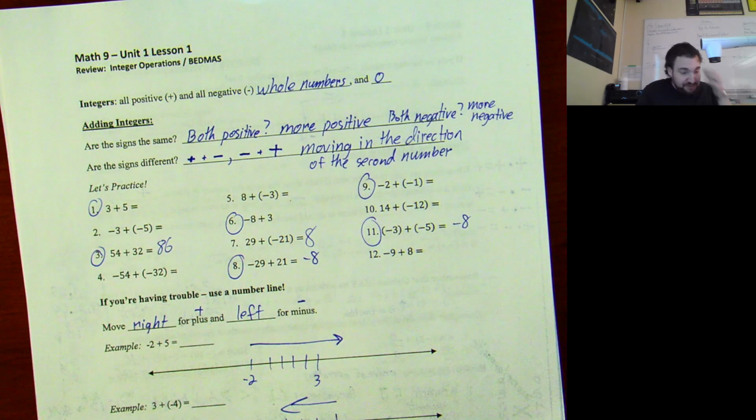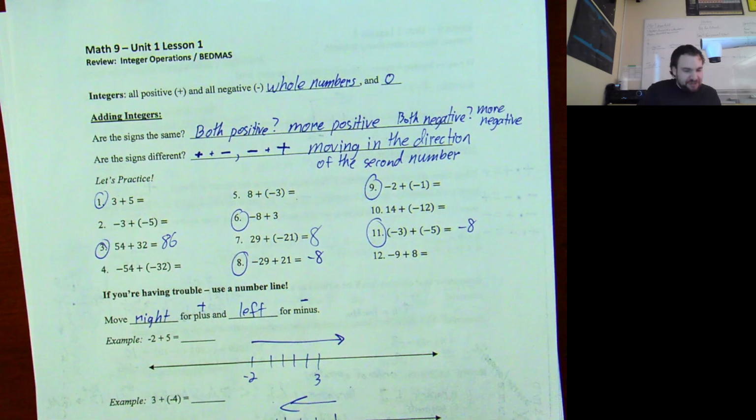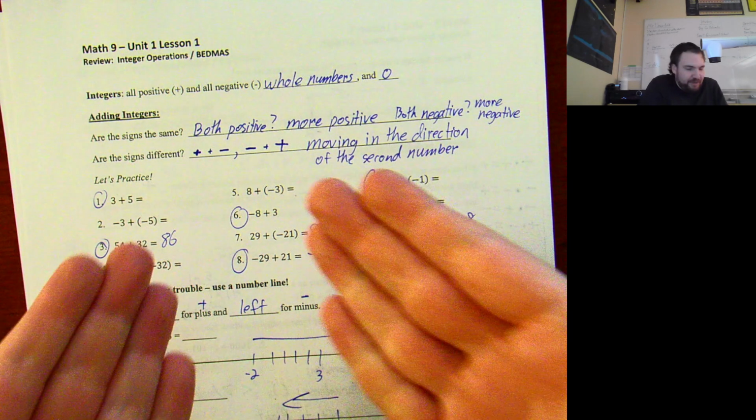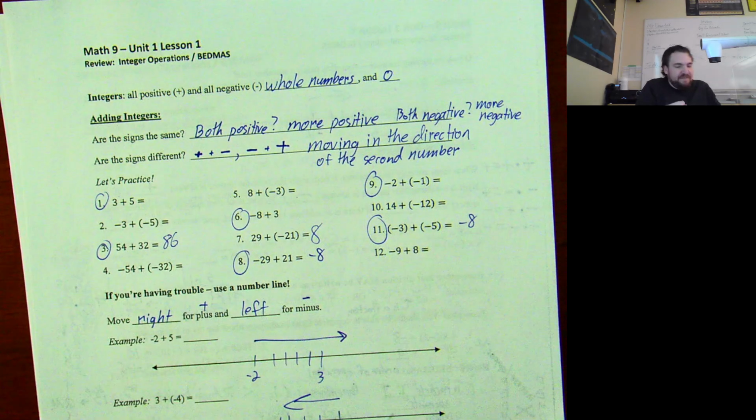So I gave you a set of instructions for adding integers, and I said when you're moving, in your head, if you're not working with a calculator and you want to make sure you're thinking about it properly, you're moving in the direction of the second number. So when you're adding, you start with a positive value, you're adding to it a negative value, you're becoming less positive or more negative, so that you can at least make sure you're moving in the right direction when you're doing these things mentally.